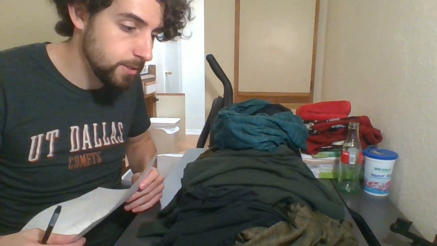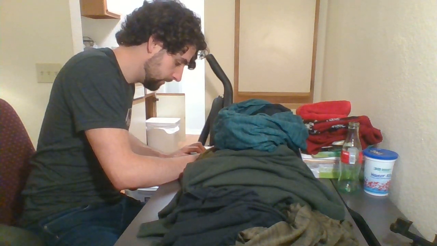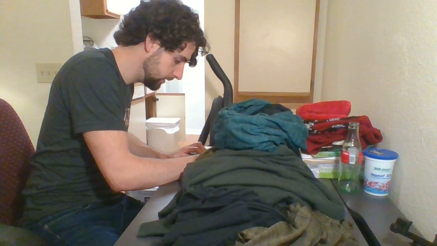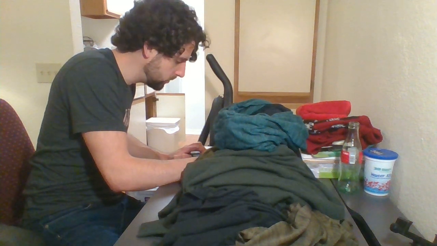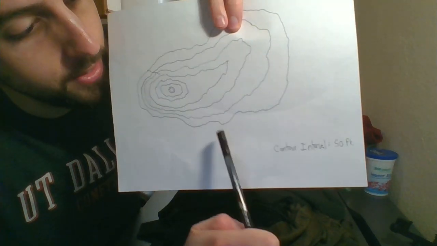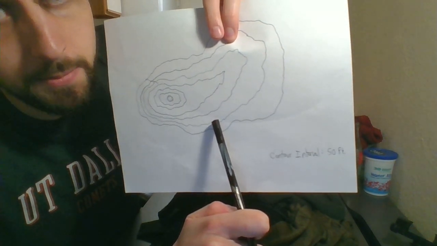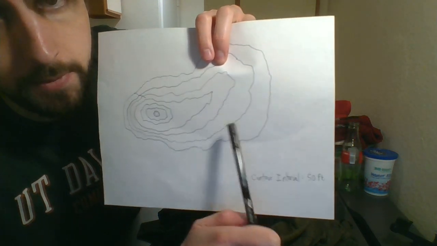All right, now last thing you need to do, you need a contour interval. Contour interval is the change in elevation between each contour line. So in the lower right-hand corner or somewhere on your paper, I'm going to write down contour interval. And you can pick whatever contour interval you want. I'm going to do 50 feet. Just like that. So I wrote contour interval 50 feet, and that means that from here to here, it's going to be a change in elevation of 50 feet. Then from here to here, then to 100, 150, etc.